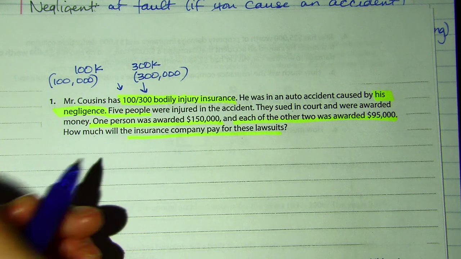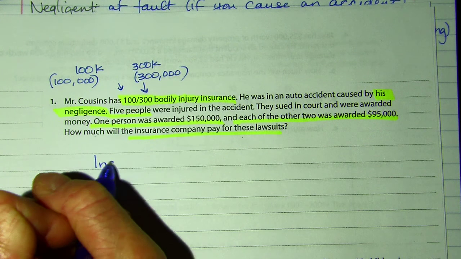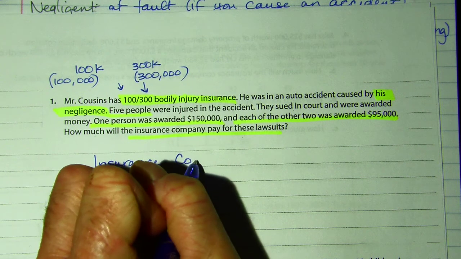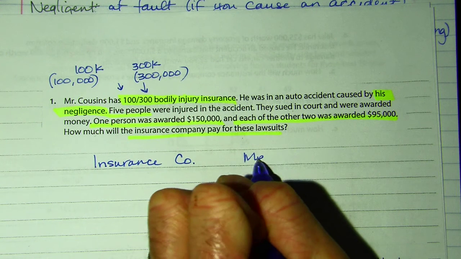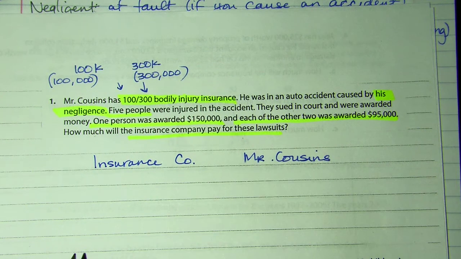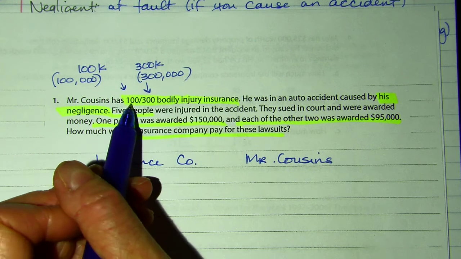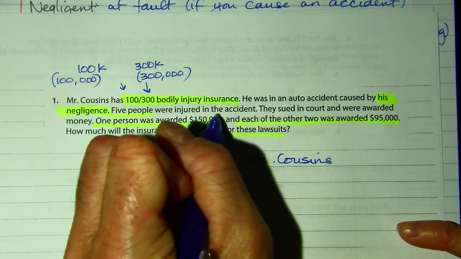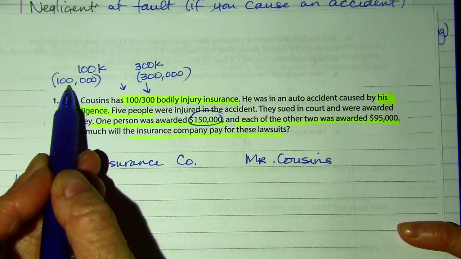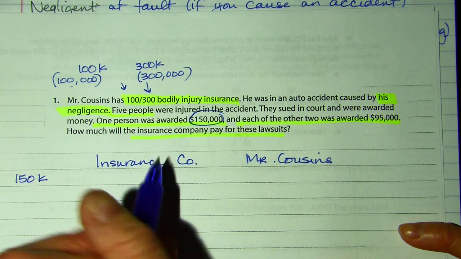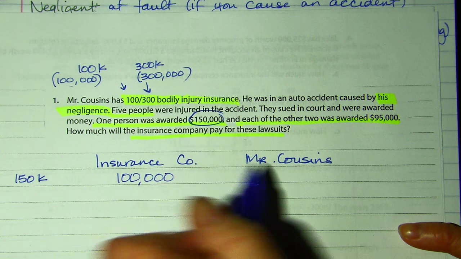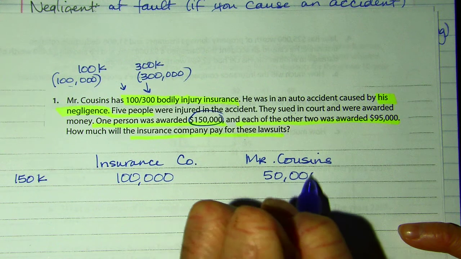So here is what I recorded. I put insurance company, Mr. Cousins. All right, so this says 100. One person was awarded $150,000. But in his policy, it states that they're only going to pay $100,000 to a single person. So that means the other 50, Mr. Cousins is going to have to cover.